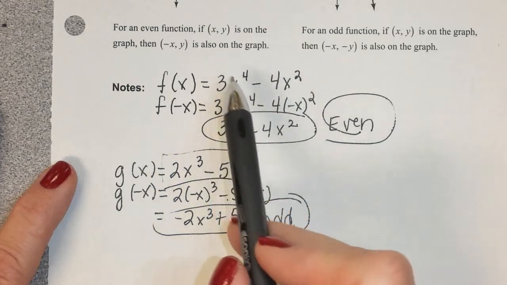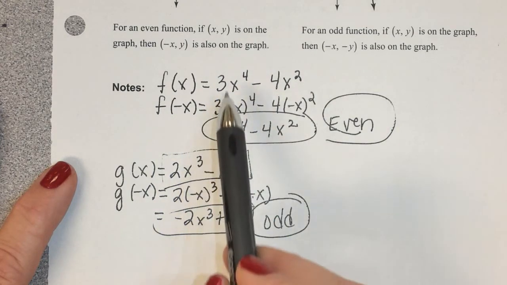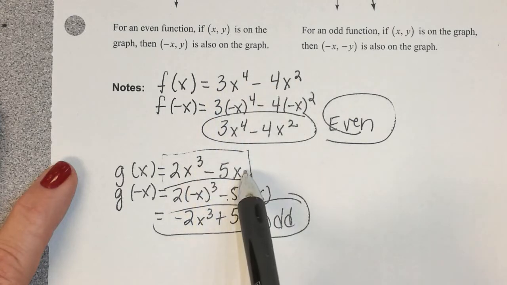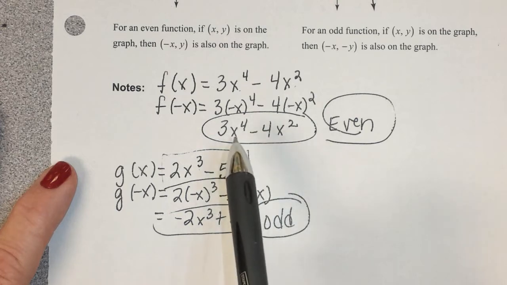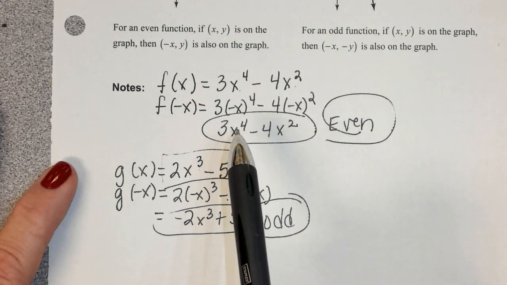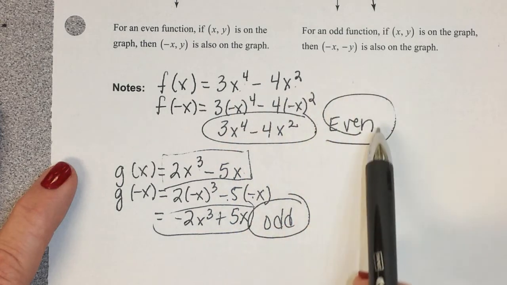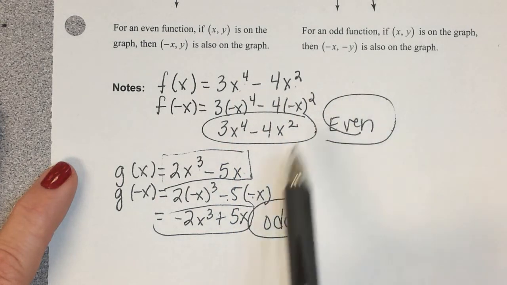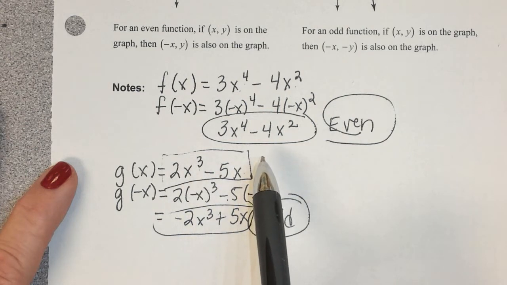Now, there should be something else that you notice when we have an even function and when we have an odd function. Does anyone see what it would be? Yeah, Michelle? Right. If all of our exponents are even, it's going to be an even function. If all of our exponents are odd, it's going to be an odd function.